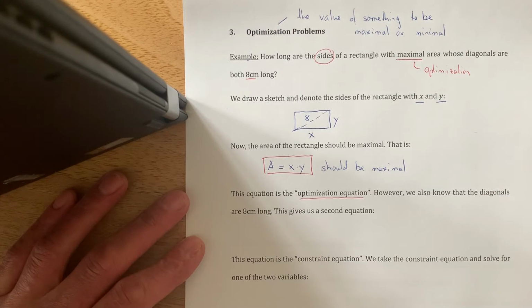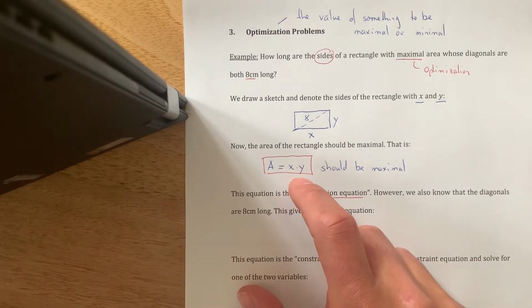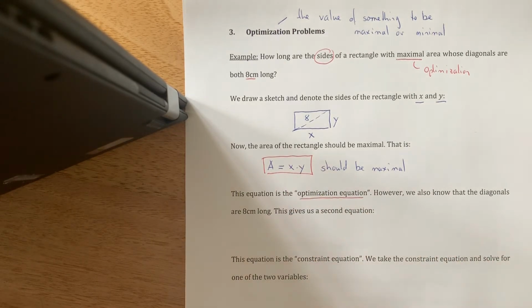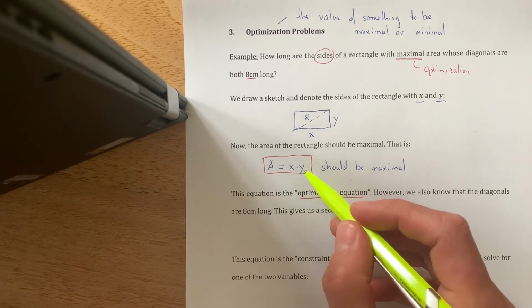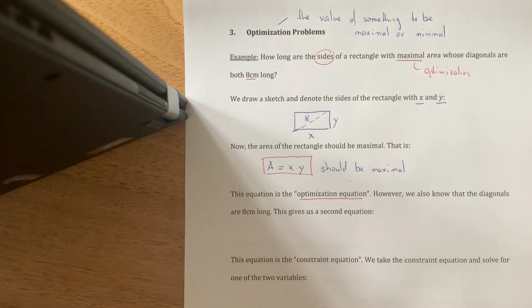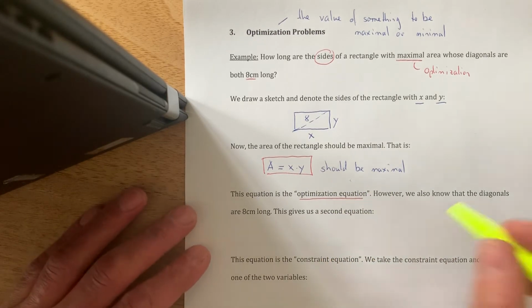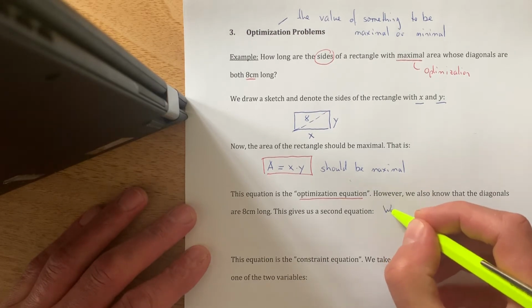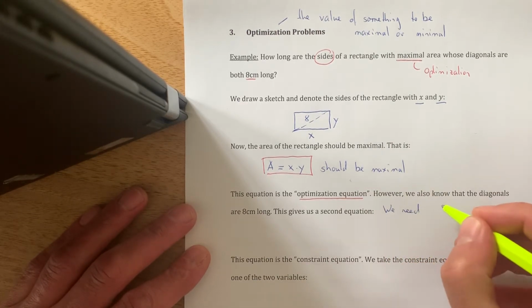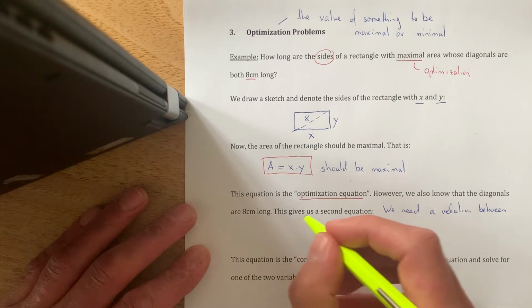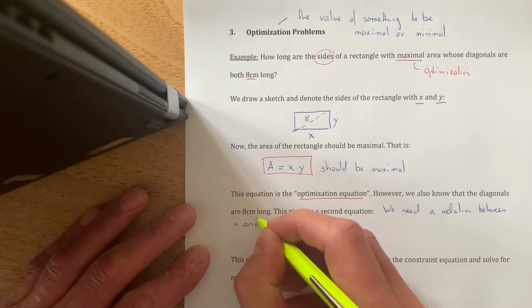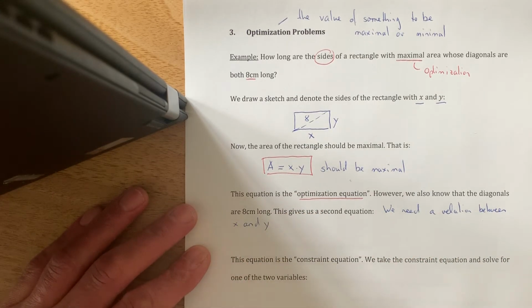Why? Well, because this equation describes the area we want to be maximal. Okay? The problem with this formula is the following one. It contains two unknowns. Our next step is to eliminate one of the two unknowns. Well, how is this done? Well, we need a relation between x and y. How do we find such a relation?